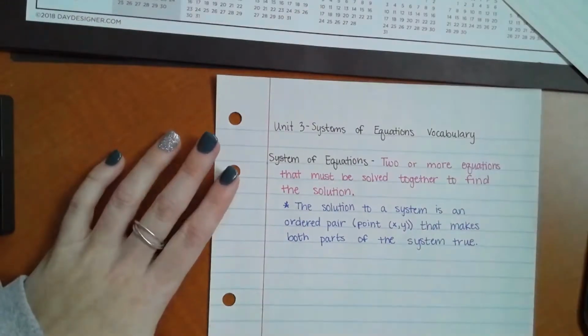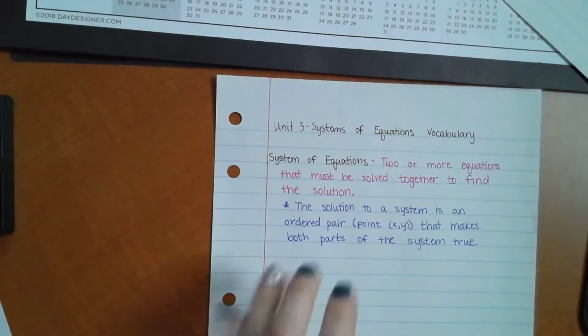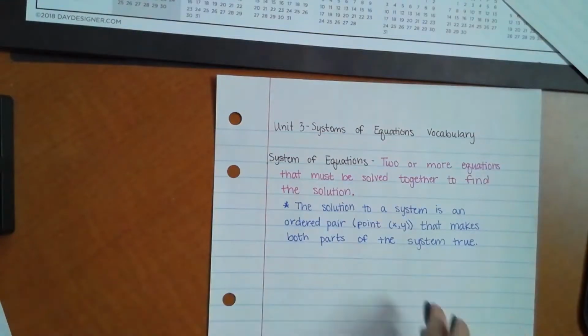So that meaning, when you get your point x and y, if you plug those back into either one of your equations, it will actually work. So say that your point is 1, 1. So if you plug in 1 for both x and y, your 1 will actually equal 1 on both sides when you plug in your point.